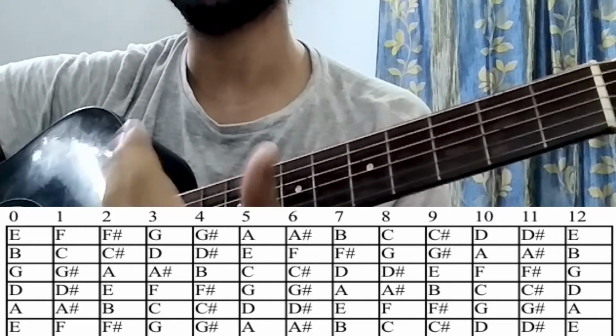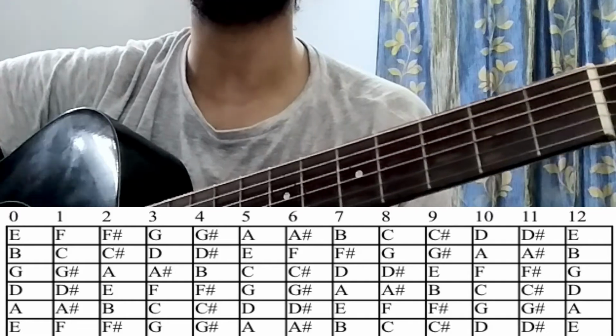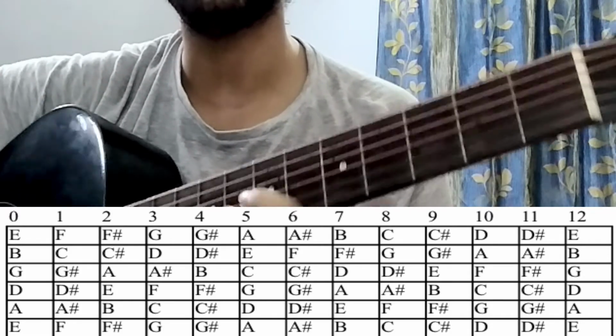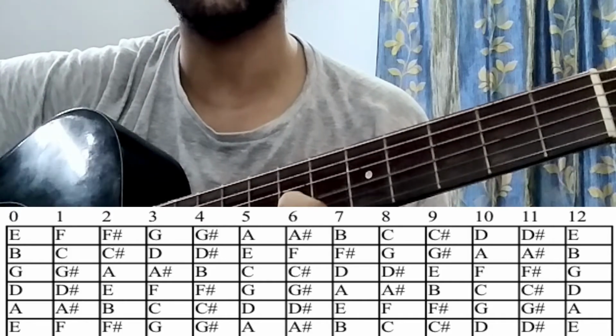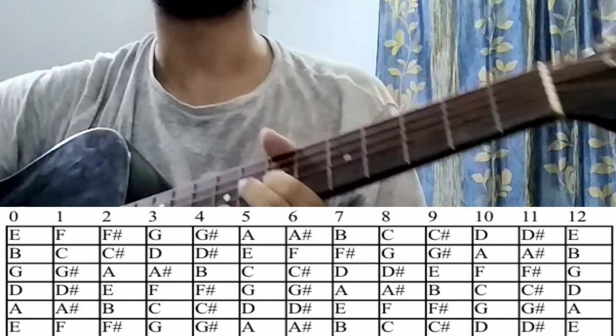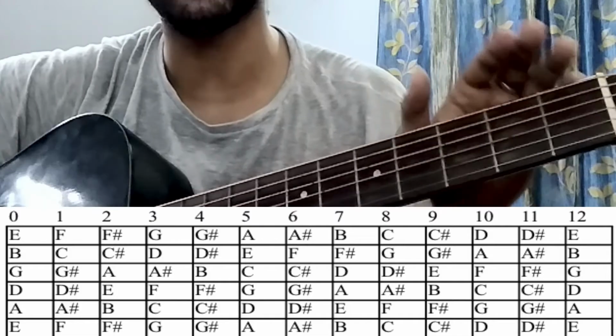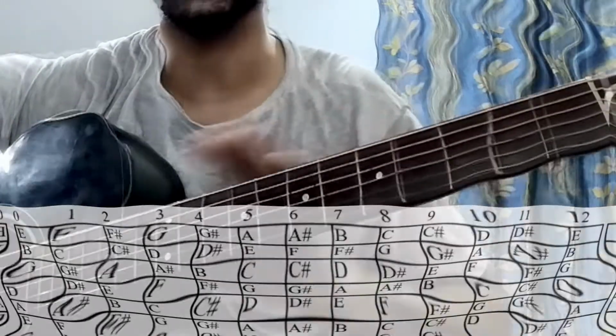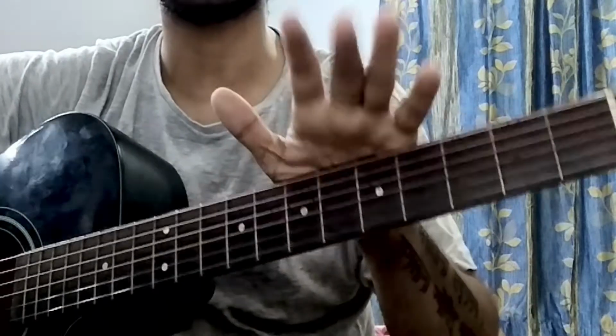But with certain practice, you can totally grasp what this note is. So at first you should understand the different notes of different frets of this fretboard. So you have understood that.